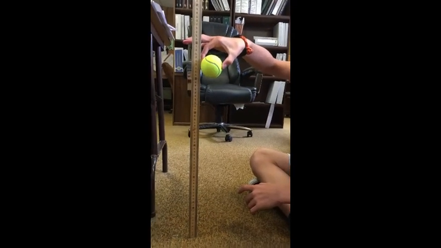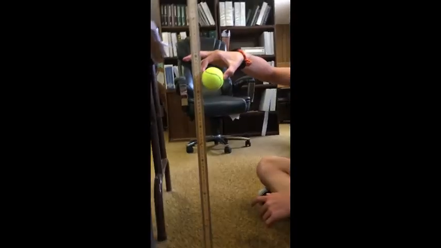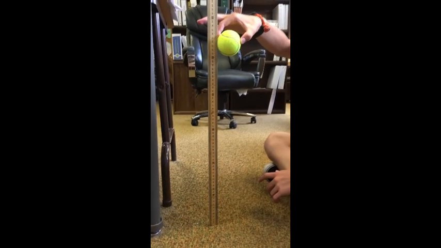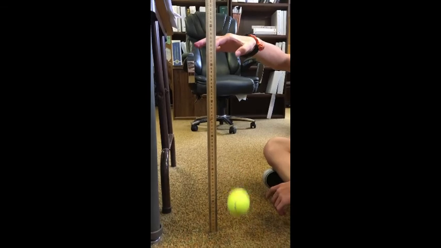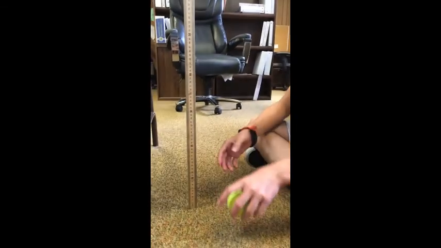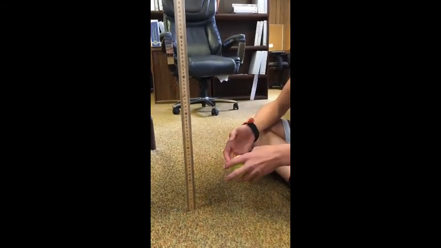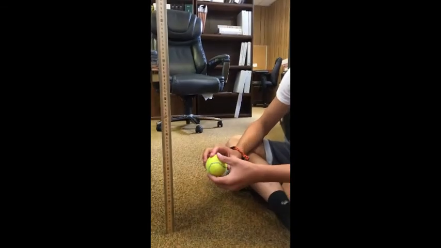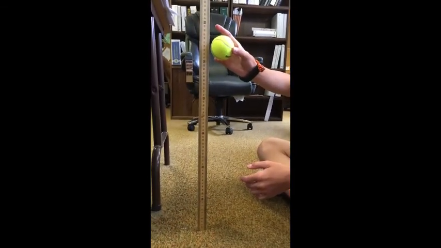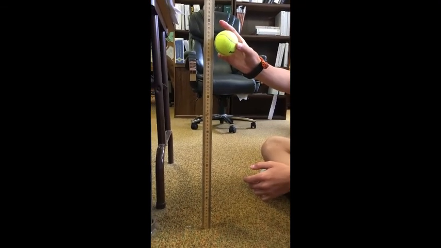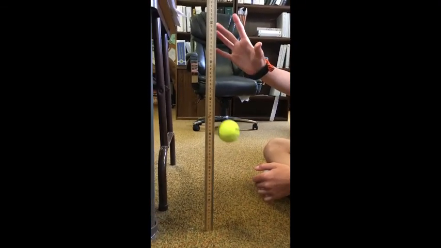And time 2 at 0.5 meters in 3, 2, 1, drop. That's 0.44 seconds. 3, 2, 1, drop.